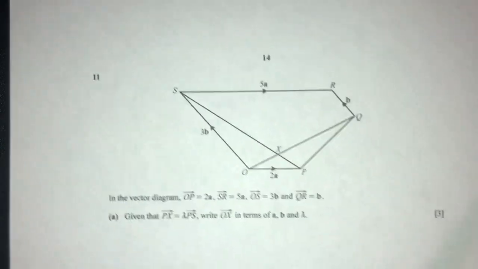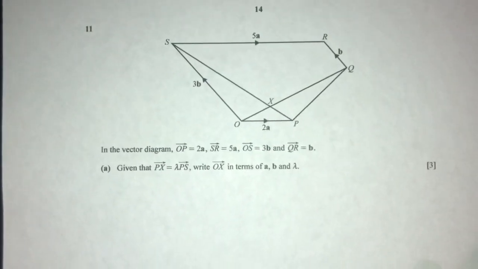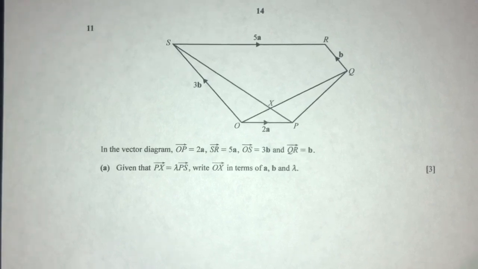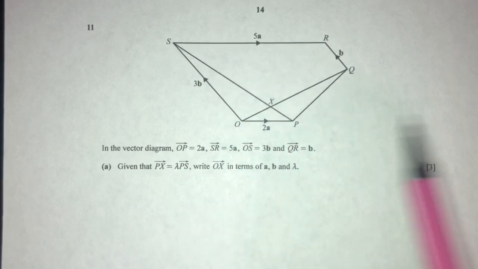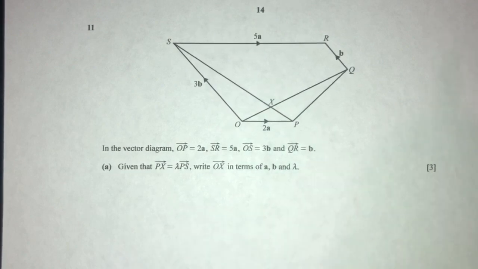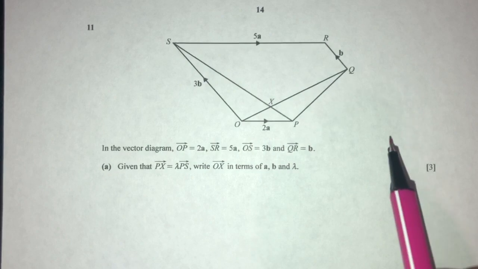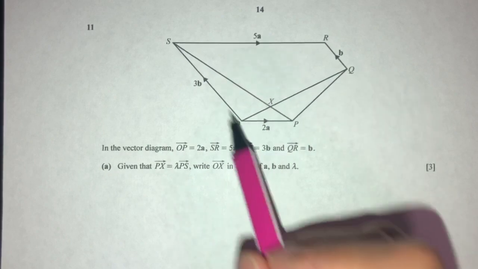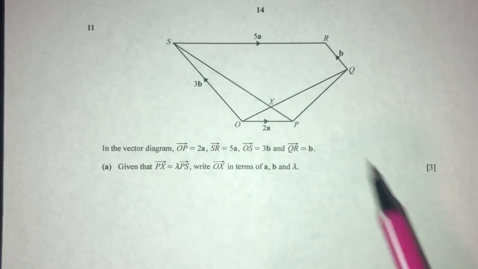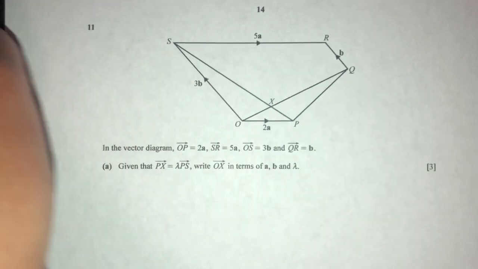Now let's move on to question number 11. Here we have to deal with vectors. In this vector diagram, we have OP is 2a, SR is 5a, and OS is 3b. OS is right here. And then we have Q as b. So we have these values given to you.